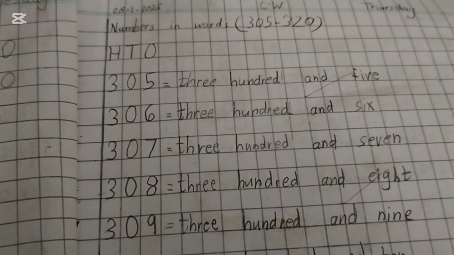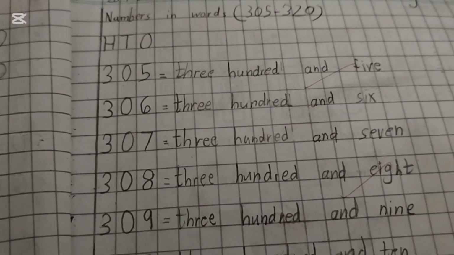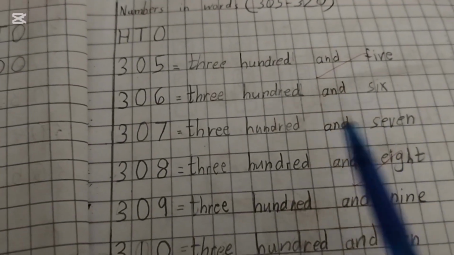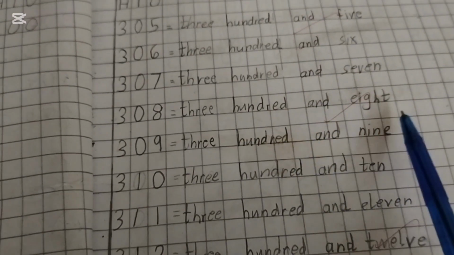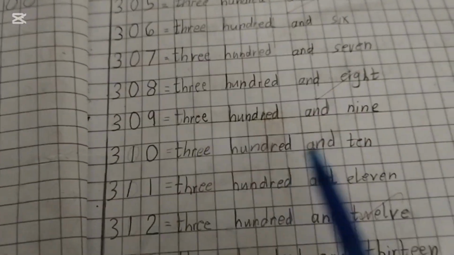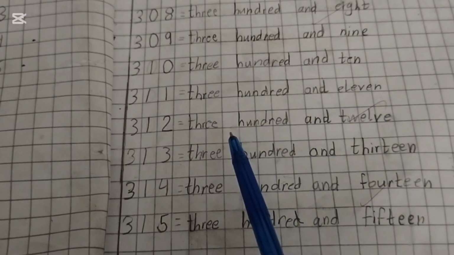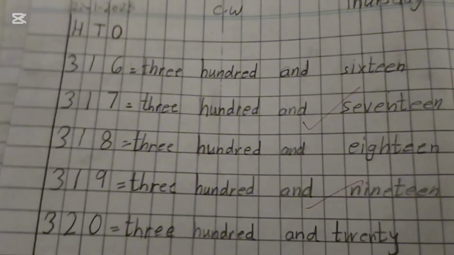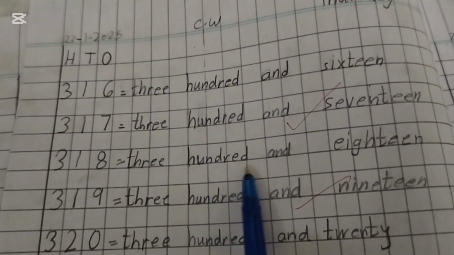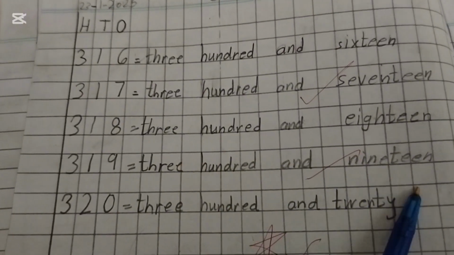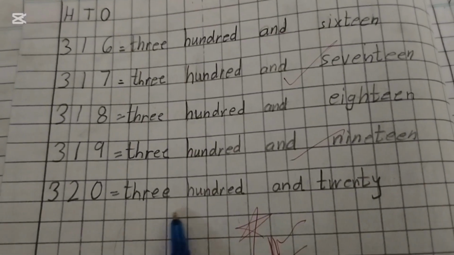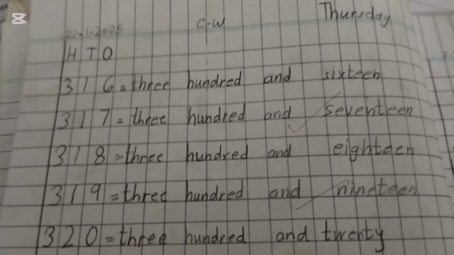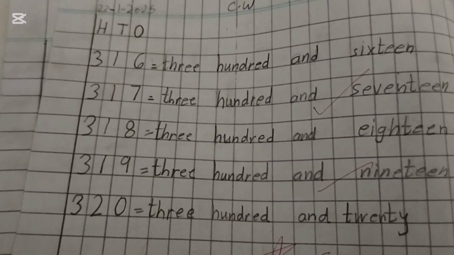Number names from 305 to 320. 305, 306, 307, 308, 309, 310, 311, 312, 313, 314, 315, 316, 317, 318, 319 and lastly 320. So our number names are now completed.